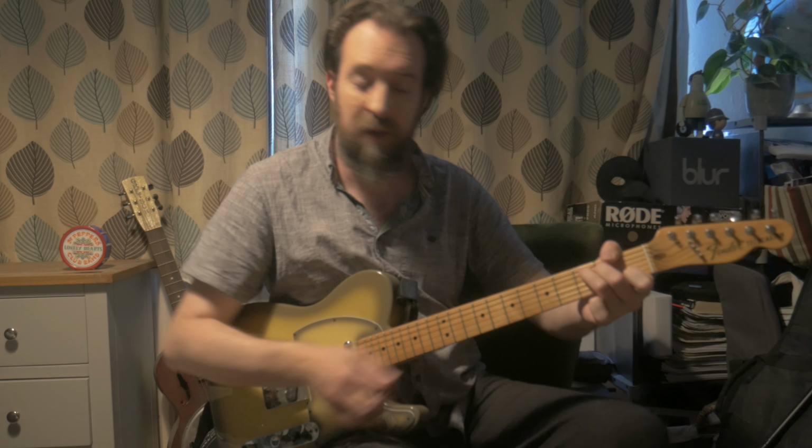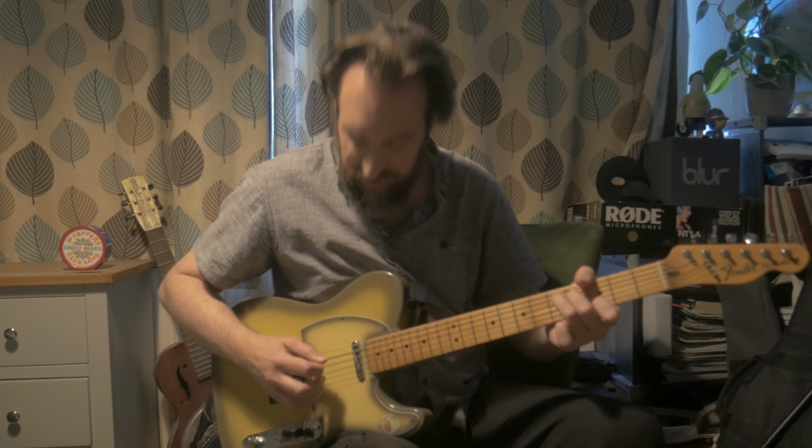But anyway, what we're hearing there is a move from a C chord that's then being slid up 2 frets to a D major chord, effectively, and then back.